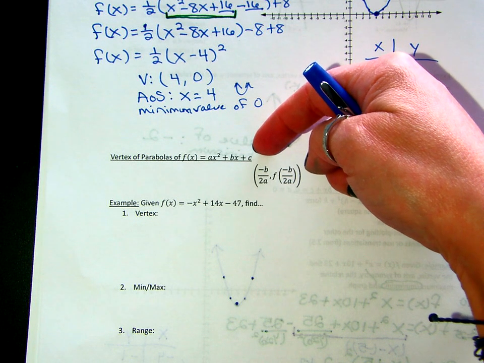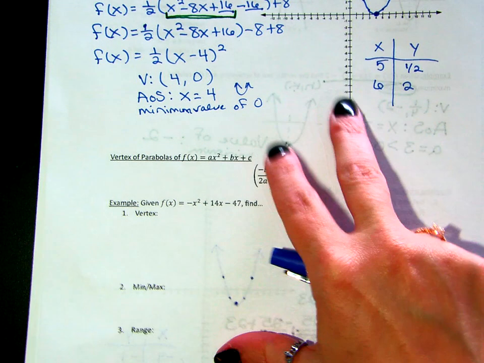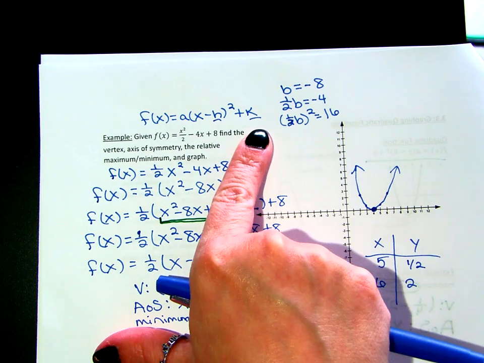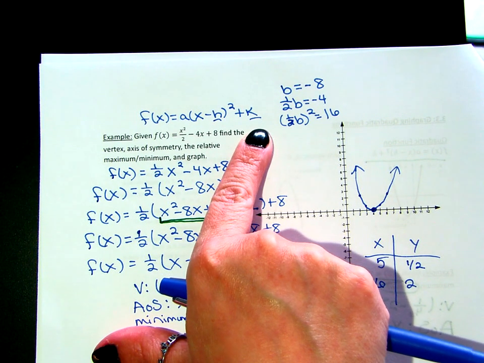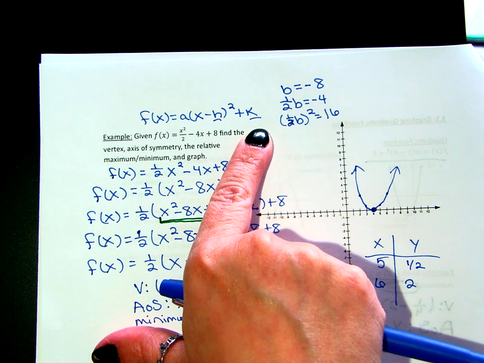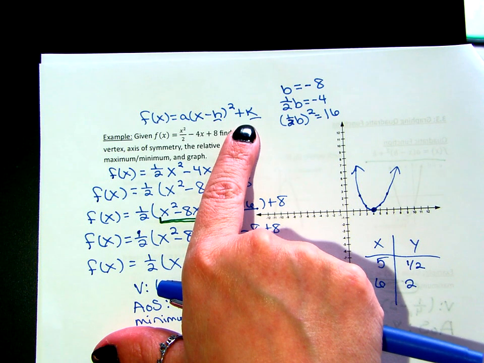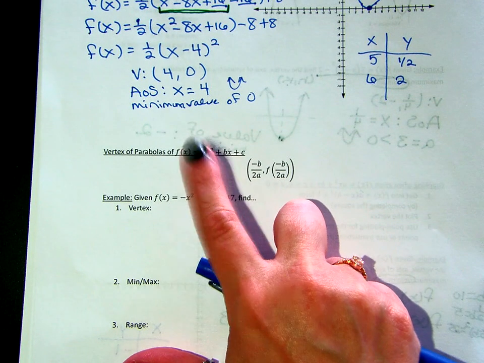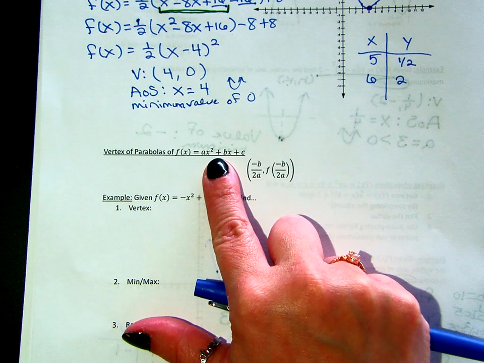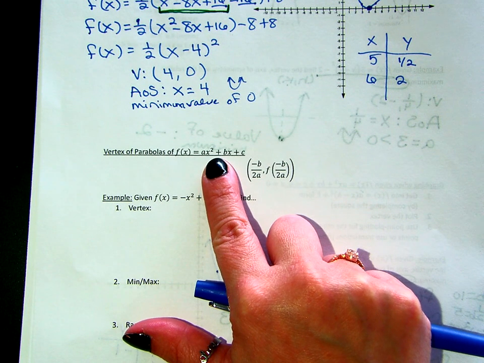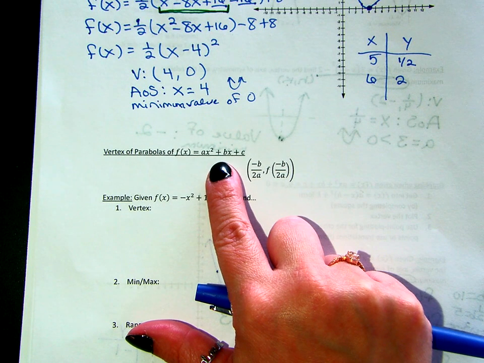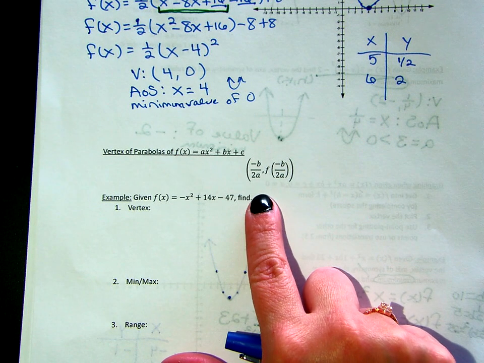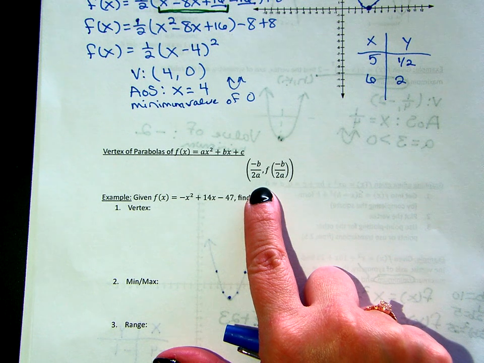So if they give it to you already in this format, you can find the information. You don't have to move it around. You don't have to distribute. You don't have to do anything. You can find all the information and you can graph straight from that. If they give you this format, which is honestly the most common formatting that you will see, because this is the one that's ready for you to solve your quadratics, then the negative b over 2a and f of negative b over 2a is the easiest way to go. So let me show you how that works.